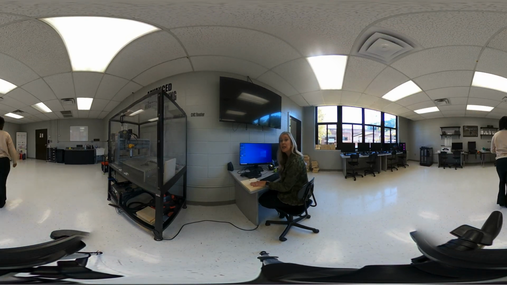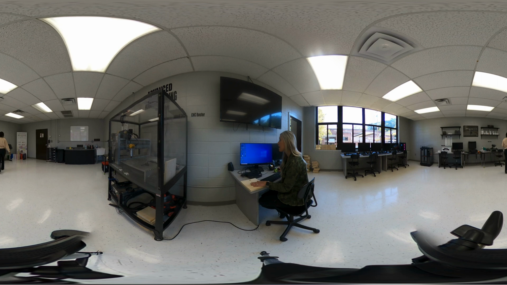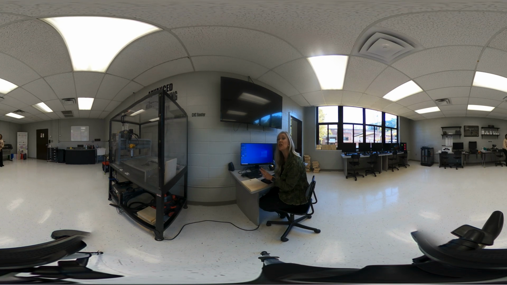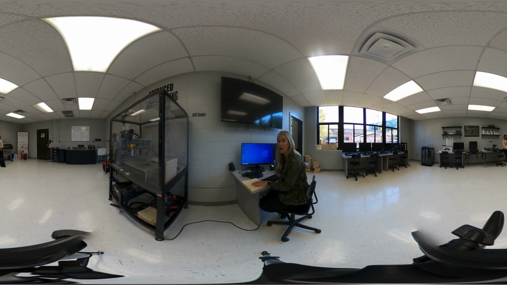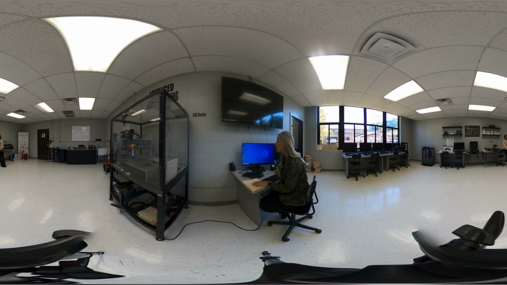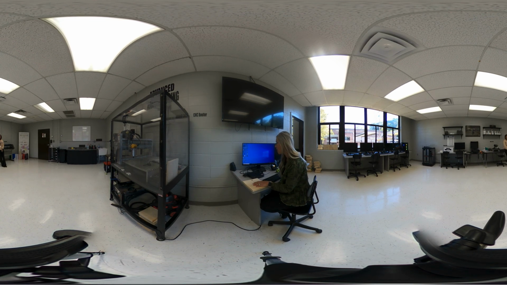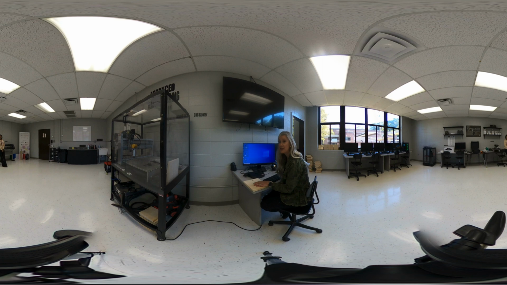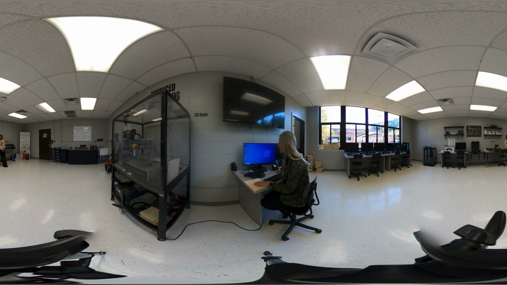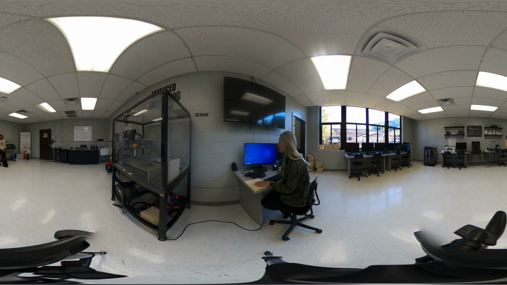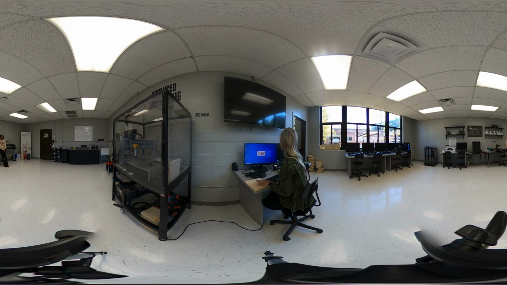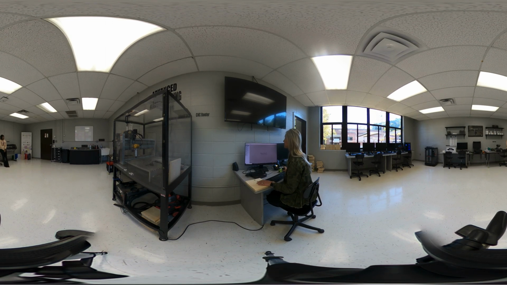Alright guys, so I'm going to show you how to put a project into Cut2D so you can run it on your CNC router. So first of all, make sure you download the Cut2D software. We have the Cut2D software for the desktop, and I'm just going to double click on this little icon right here and bring it up.